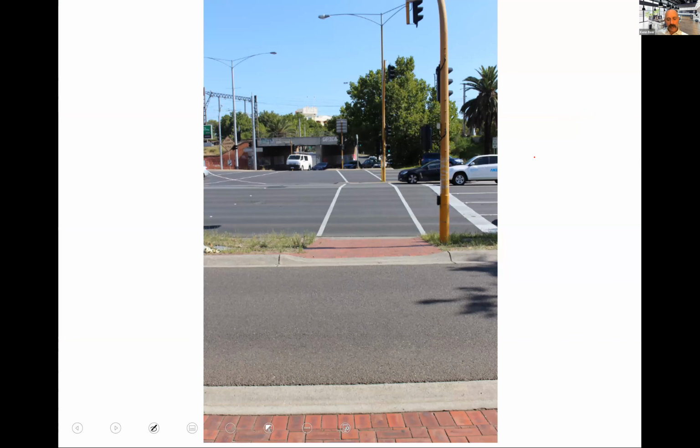One more case study of a tragic incident here, a pedestrian killed, again doing a fatality investigation on behalf of the road authority, an in-depth one. This occurred with a pedestrian stepping out from this location and being struck by a vehicle coming through here.